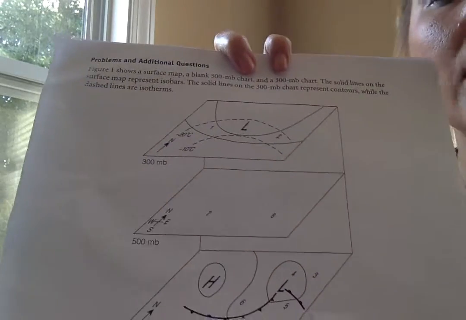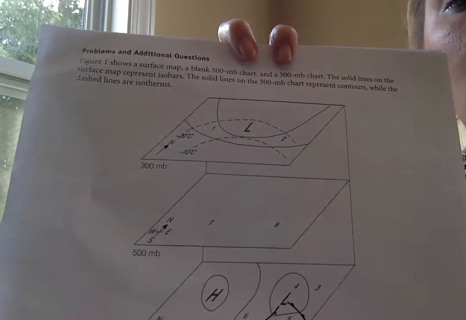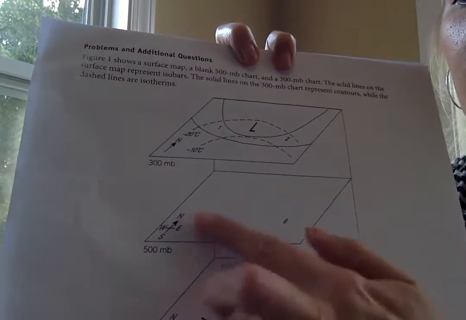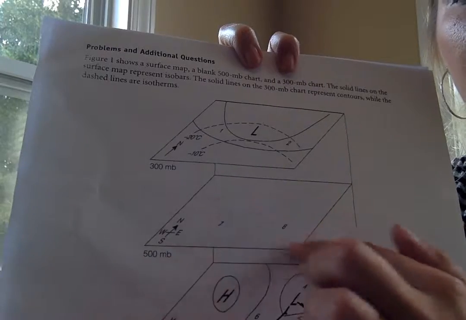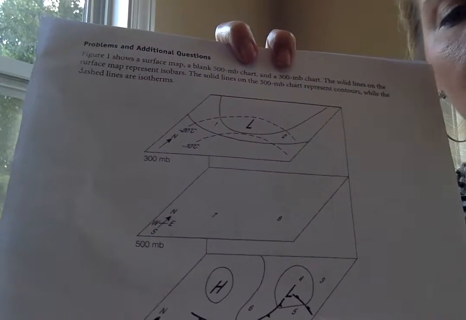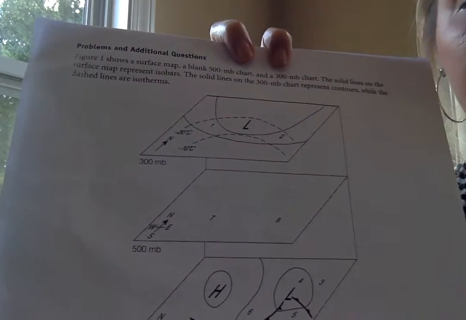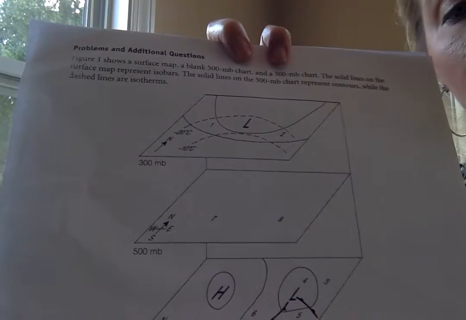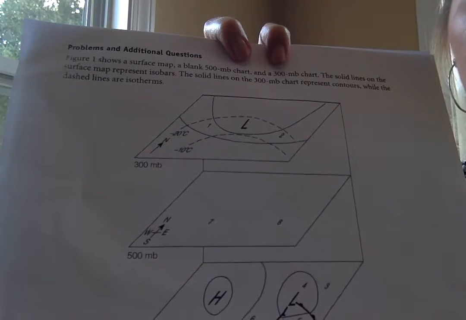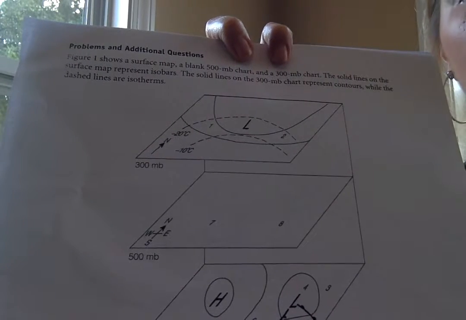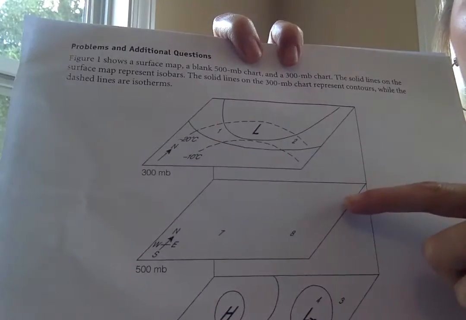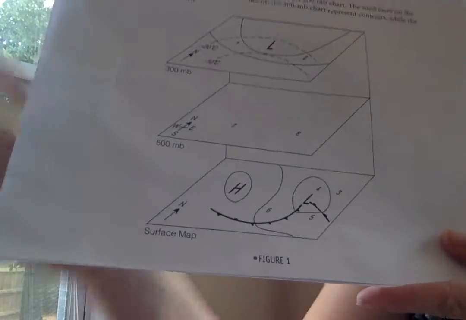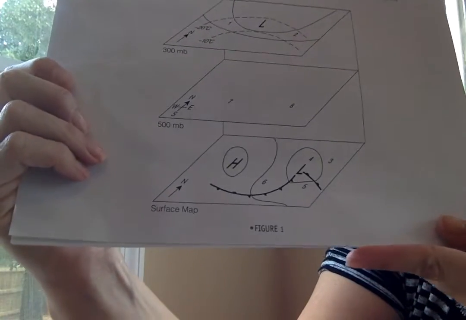All right, now let's move down to our mid-level, our 500 millibars. What you need to know in this area right here, the questions are going to ask you about rising and sinking air. Now again, that goes back to where there's convergence and divergence. So you got to look back up to the 300 level to know what is going on at the 500 millibar level. All right. And last, we're going to go down to the surface map.